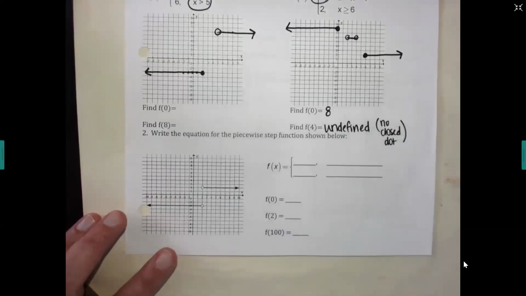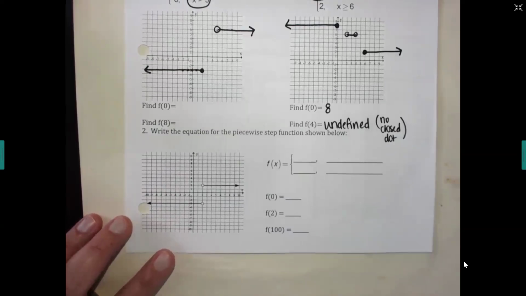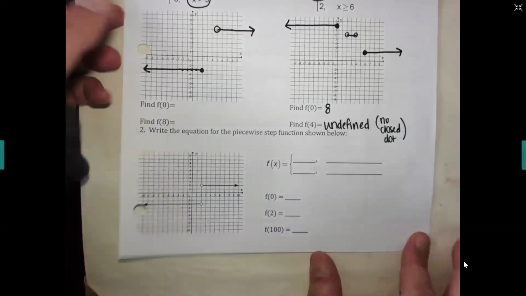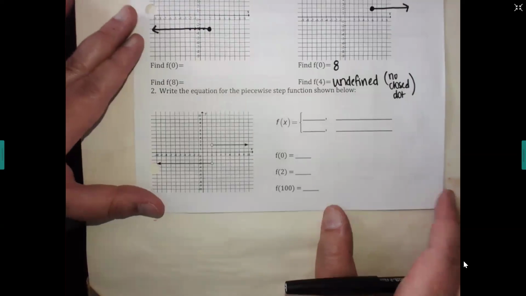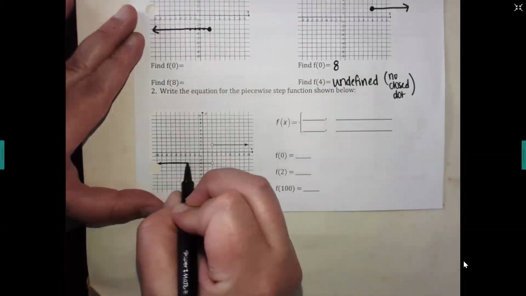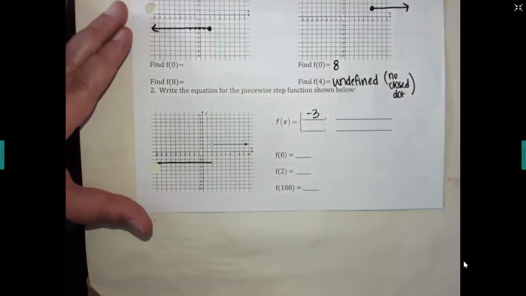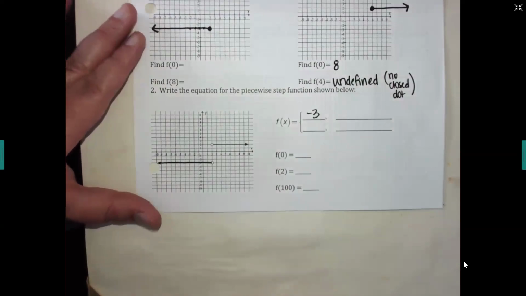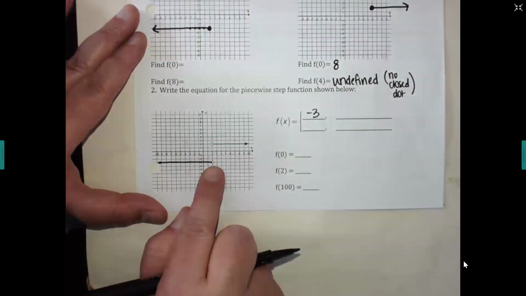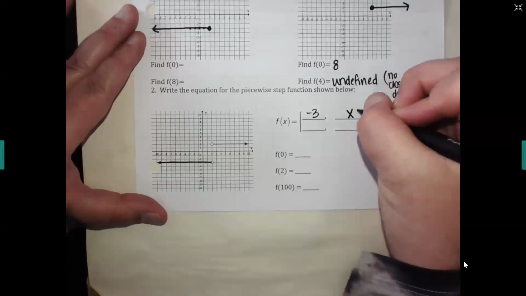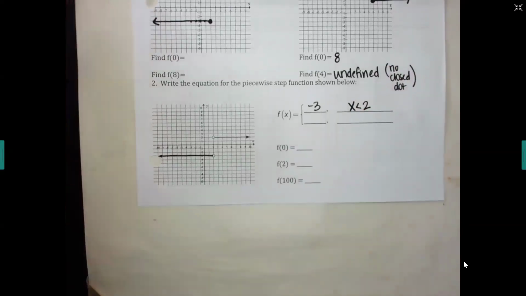All right, taking a look at number 2. How many steps do we have? 2 steps. Where is the lowest step? How low? -3. And then for that step, what X does it start at? What number? 2, and it's 2 to the left, so I'll put X less than 2. So this is the step height. This is the active zone for that step. Do I want an equal to on that? No, because it's open.